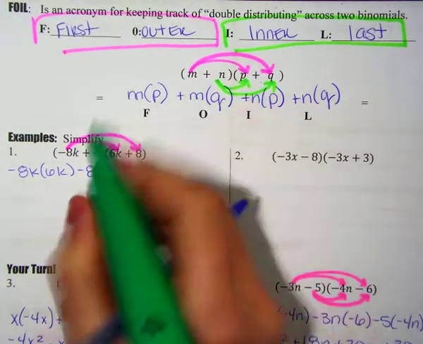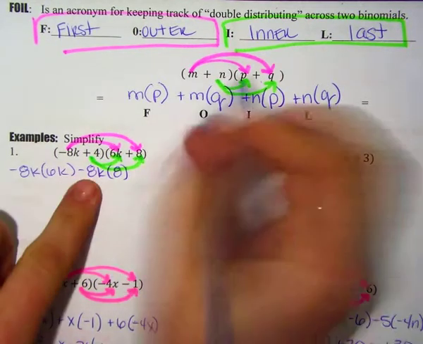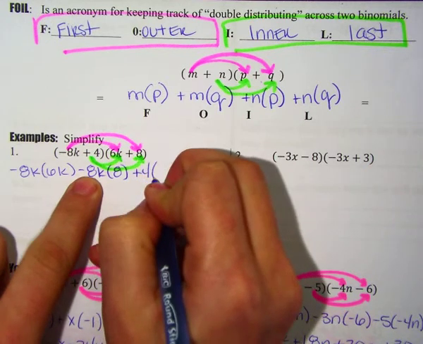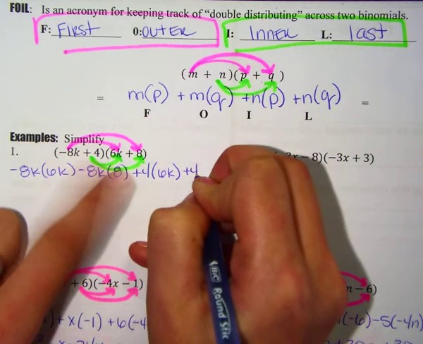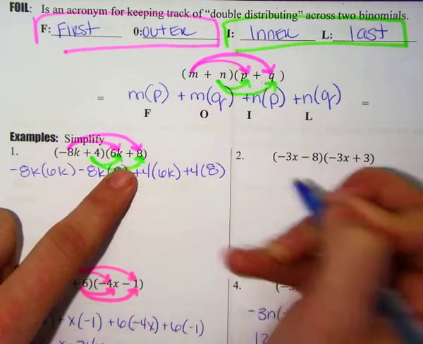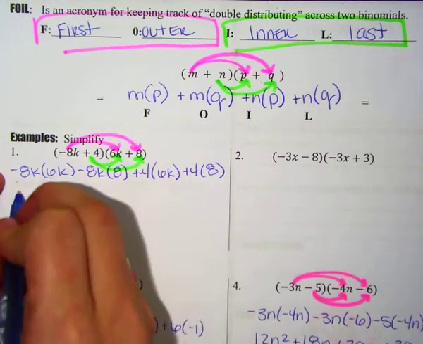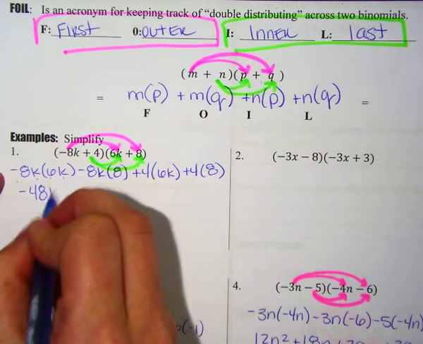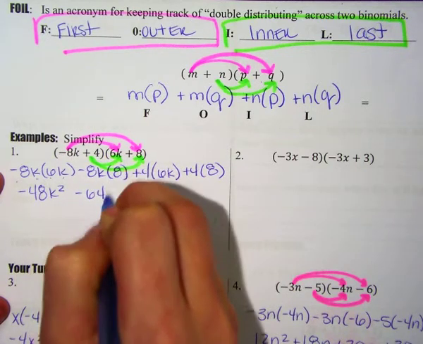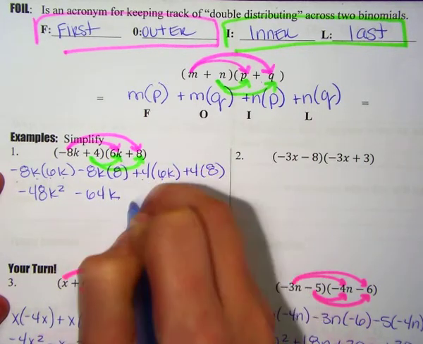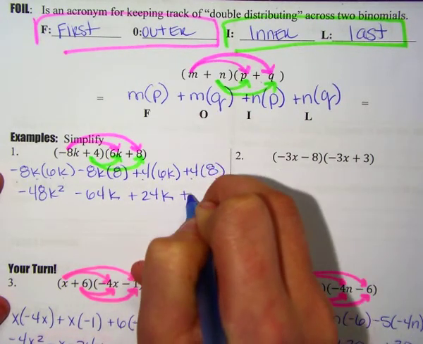Then move to the inner and last. Inner terms, last terms. Inner terms are positive 4 times positive 6k. Last term, positive 4 times positive 8. Now I will simply simplify. Negative 8 times 6 is a negative 48. K times k is k squared. Negative 8 times positive 8 is a negative 64k. 4 times 6 is a positive 24k. 4 times 8 is a positive 32.